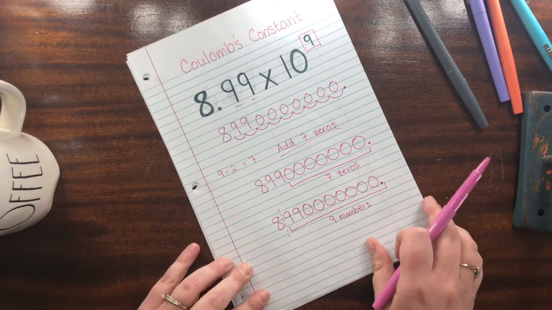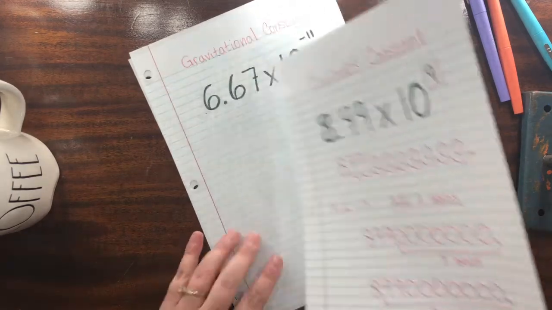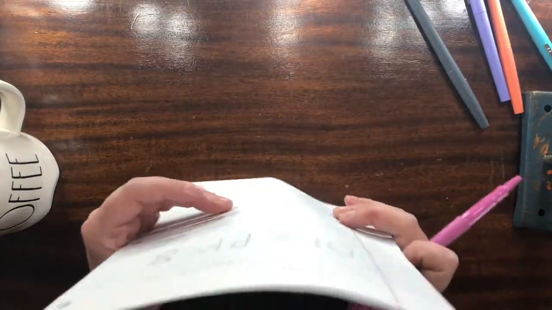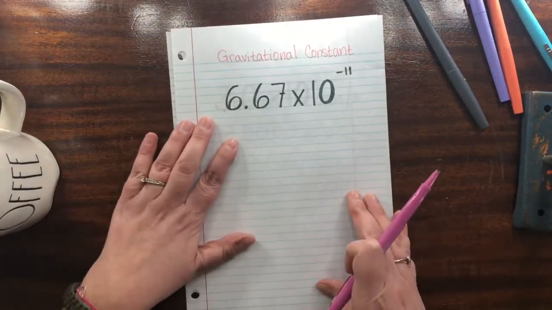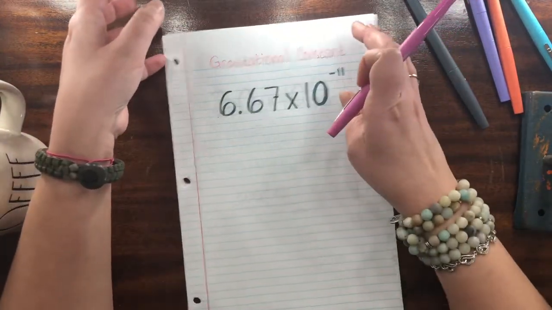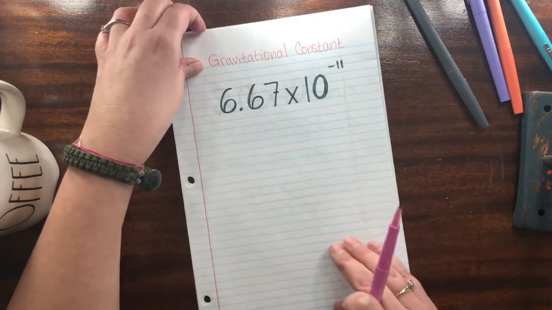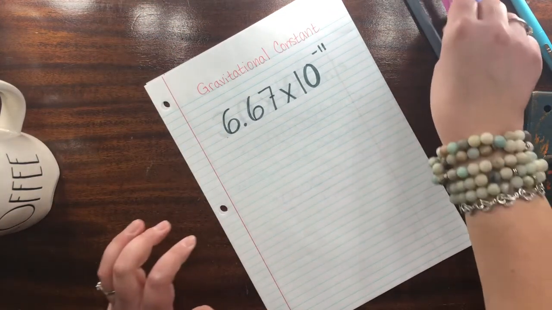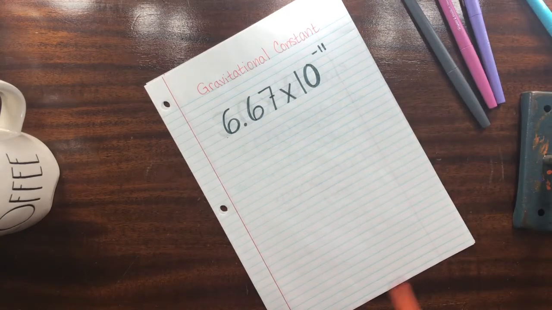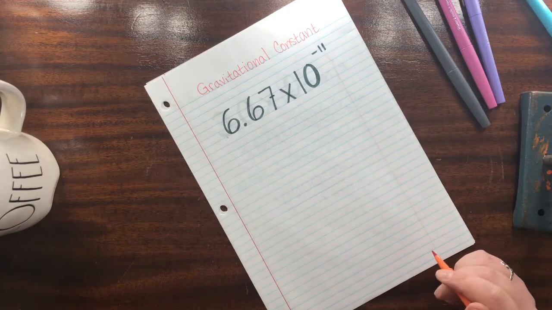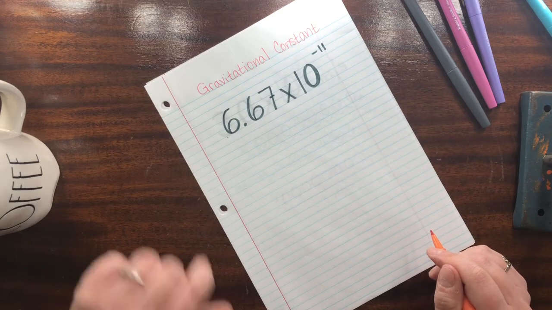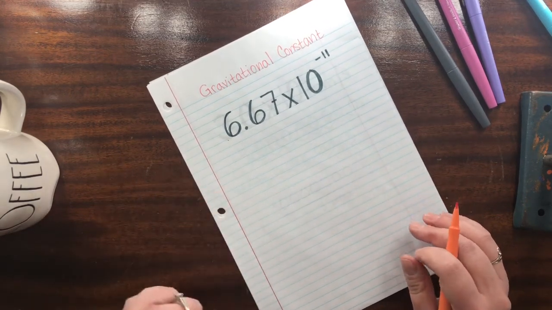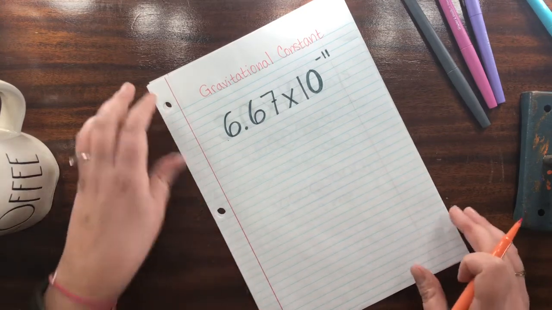Okay, I'm going to show you one more with a negative exponent. This is the gravitational constant. That's used to determine how much gravity there is between 2 objects. So let me switch colors here. All right, the gravitational constant is 6.67 times 10 to the negative 11th power. So if we're going to do this, again, we have 2 quick, easy ways that we can do this.